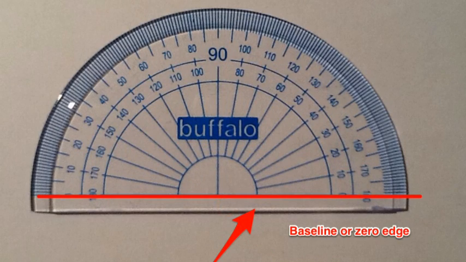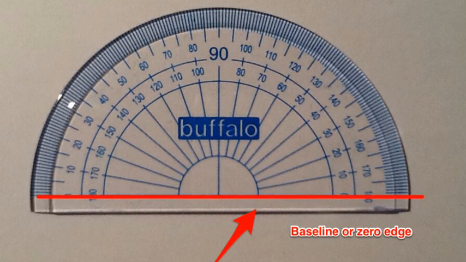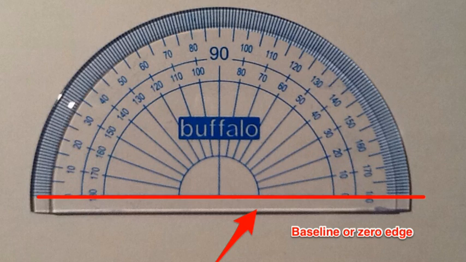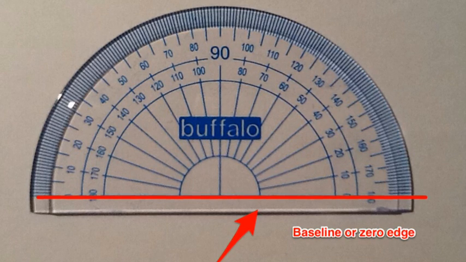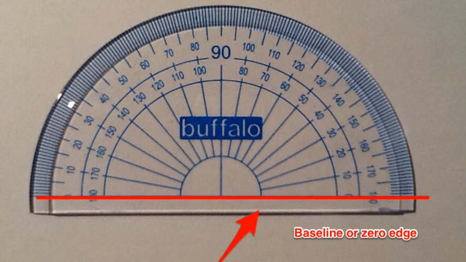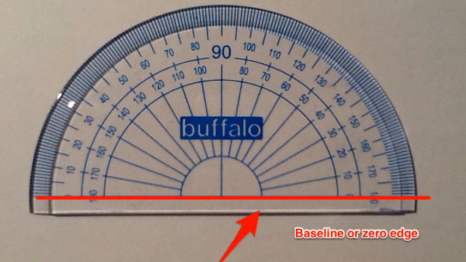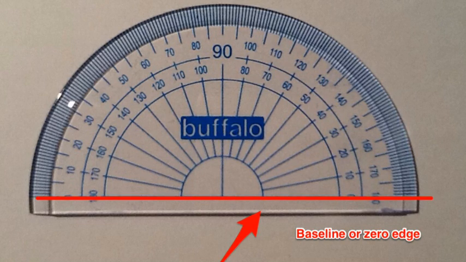The second part I want to show you is the baseline. It's called the baseline or the zero edge line. Sometimes it's the 180 degree line, but normally it's the zero edge or the baseline. And that's the line that runs along the bottom of your protractor, which can be a 0 degree line or a 180 degree line, depending on which scale you're using.